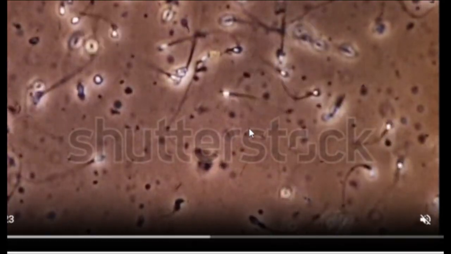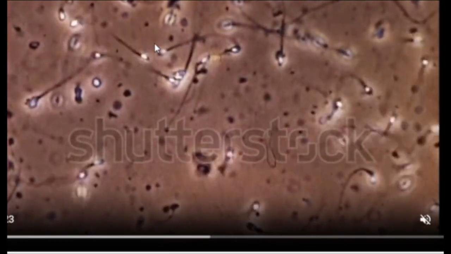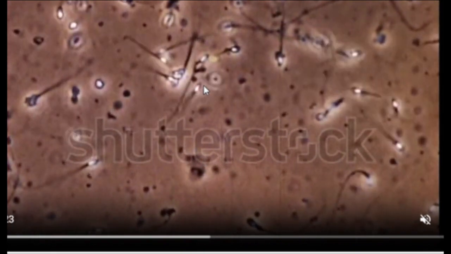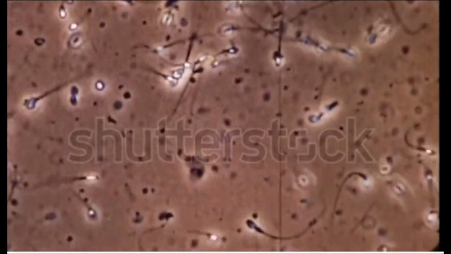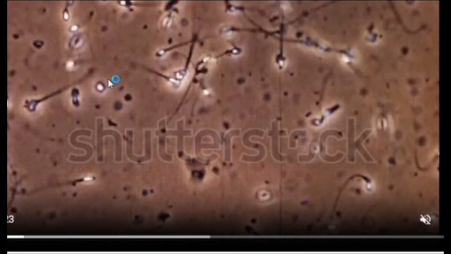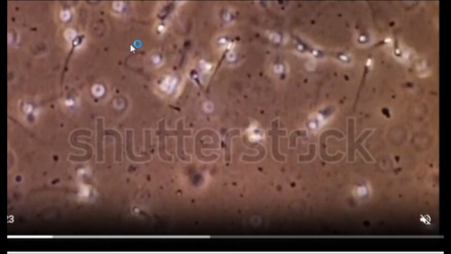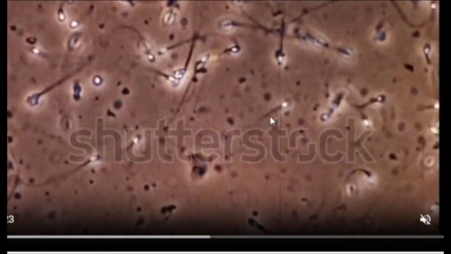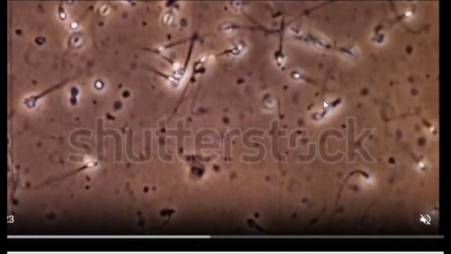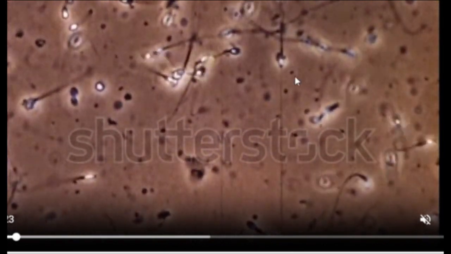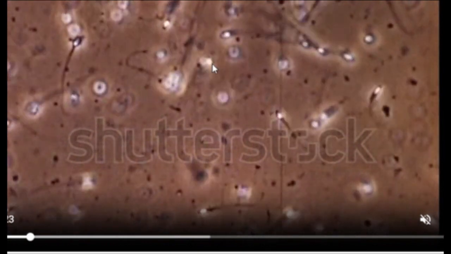In this slide you can see sperms which are rapidly progressive. They are moving very quickly, either linearly or in large circles, and traveling from one point to another point. You can see that they are moving from one point to another very quickly. The distance is more than half the tail length. Within 1 second they are moving from one point to another.